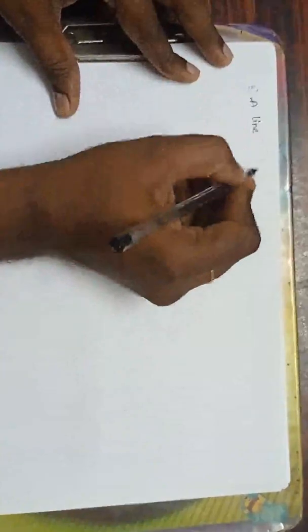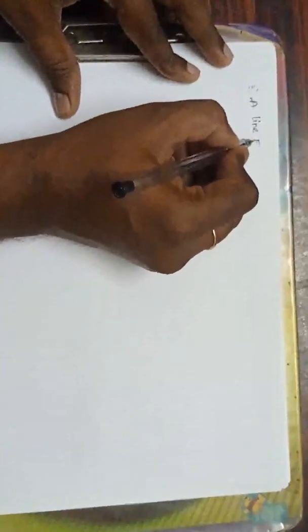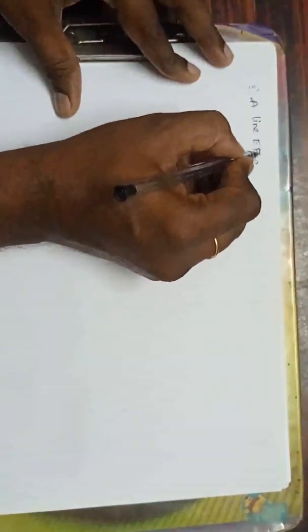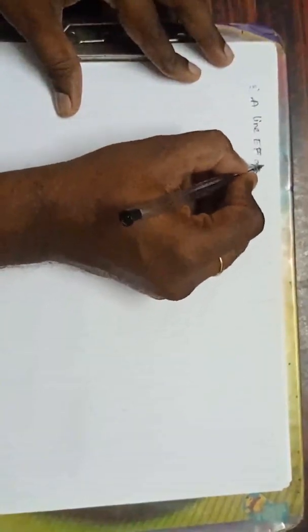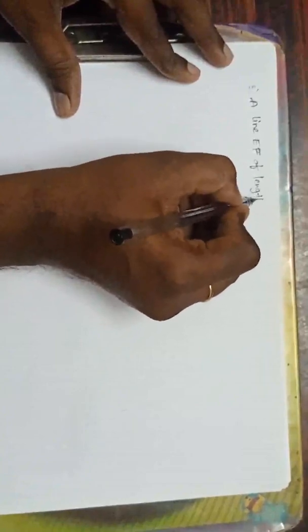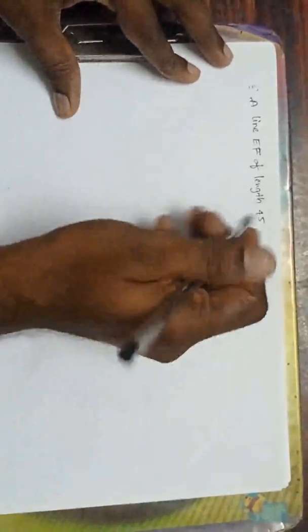This is the third question. Next, a line EF. I am assuming a line EF of length 45.